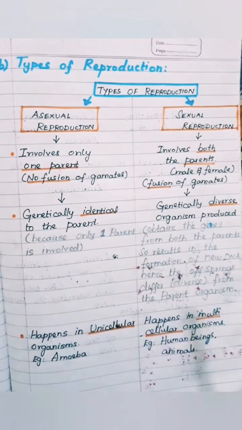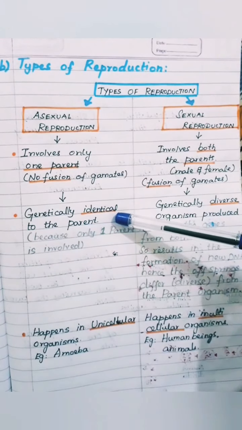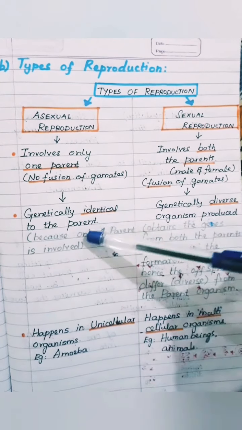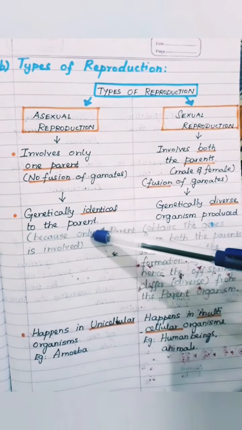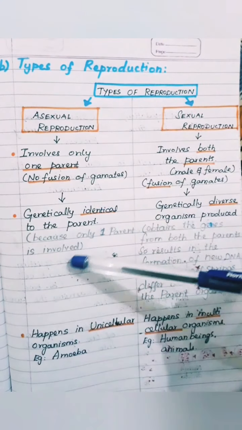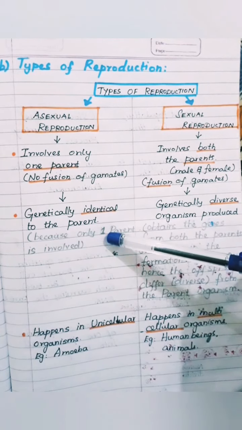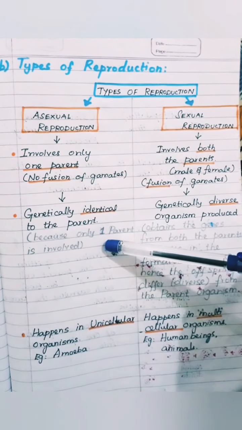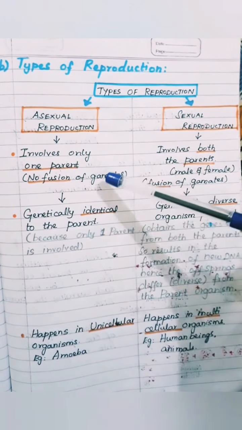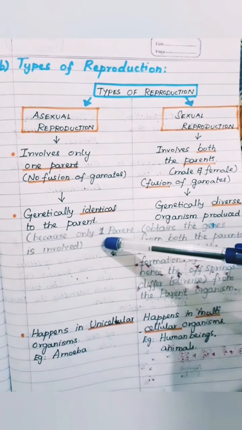Second point, in asexual reproduction, the offsprings produced will be genetically identical to the parent because only one parent is involved in the production of offspring. So the offspring will be having the DNA of the single parent from which it has evolved.